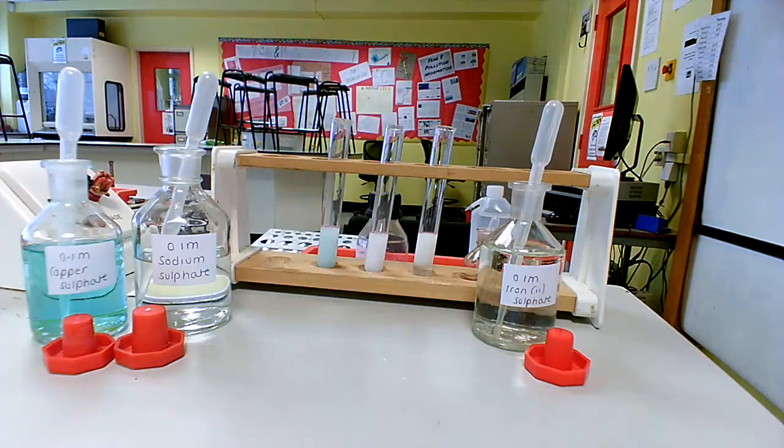So when we're reacting barium chloride with each of these solutions, I want you to think about what the product is. In each case, this is a precipitation reaction, so essentially the barium from the chloride is swapping places with the metal in the sulfate. So we should be ending up with copper chloride, sodium chloride and iron chloride, all of which don't produce a precipitate. Therefore, the precipitate we are seeing is barium sulfate.